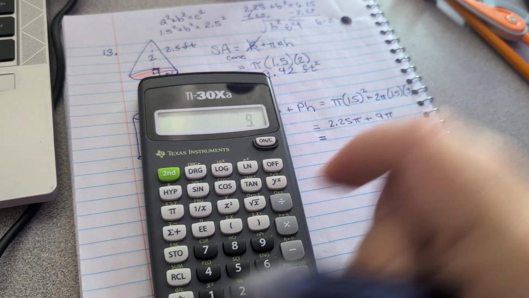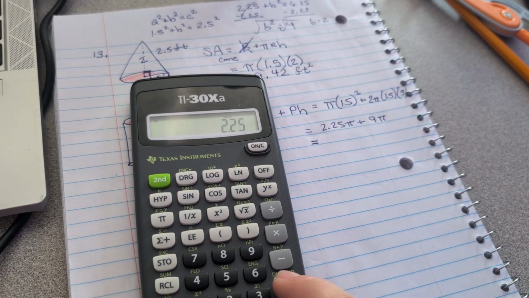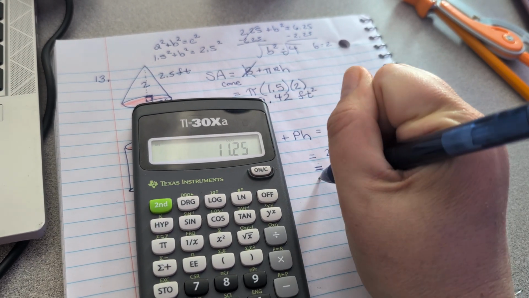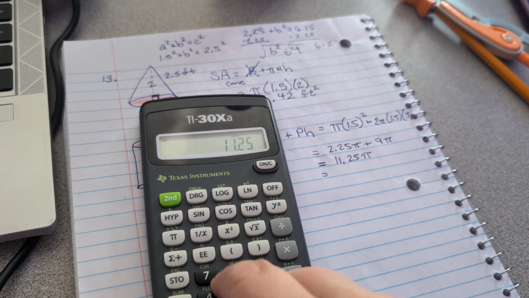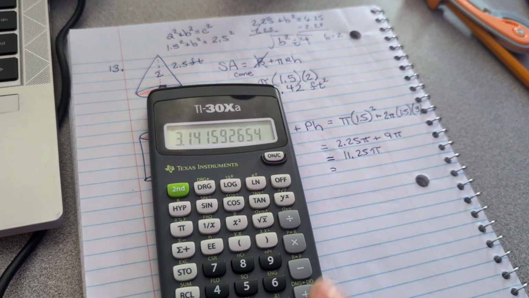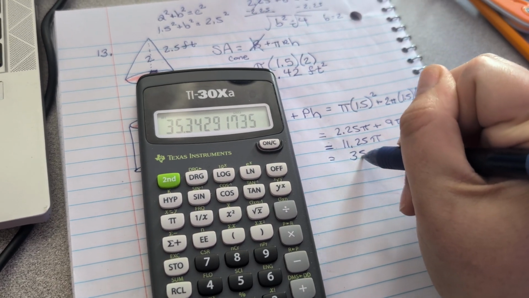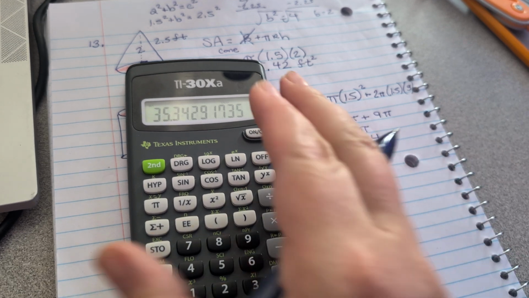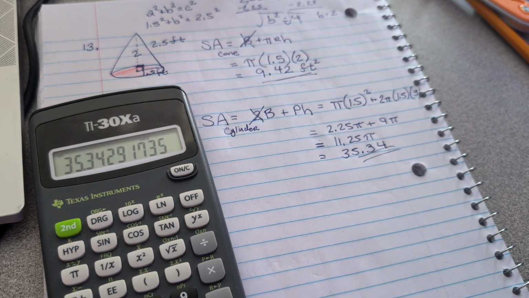Erasable ink, because I'm a math teacher. So 2.25 plus 9 is 11.25 times pi. So I'm going to do 11.25 times the pi button, 35.34. And we need to add these two together because those are our two different surface areas.